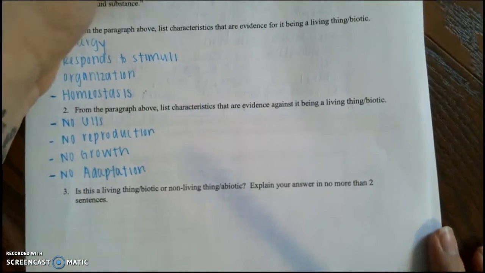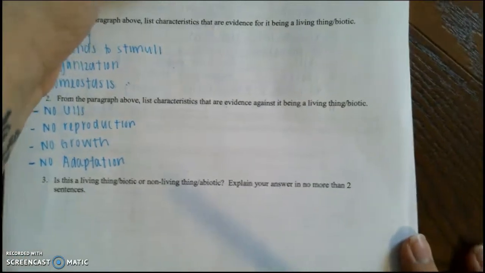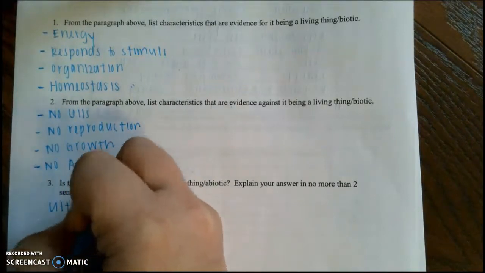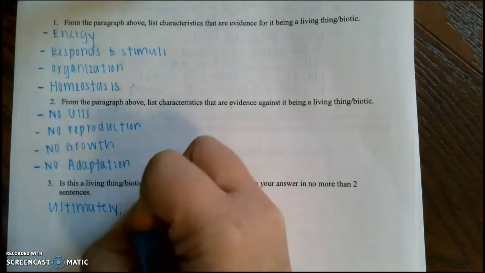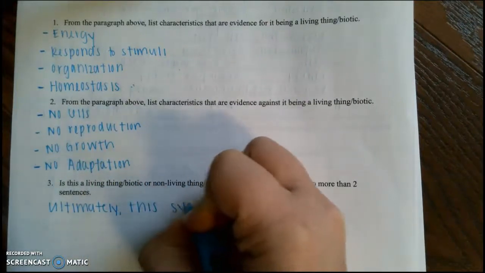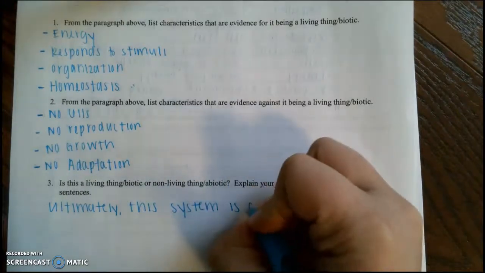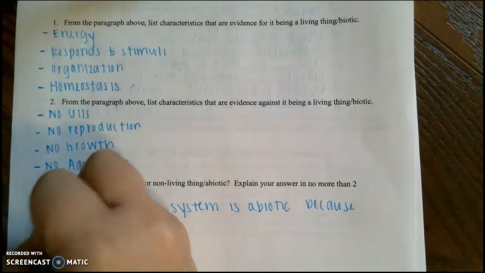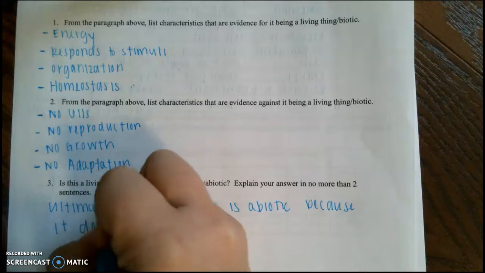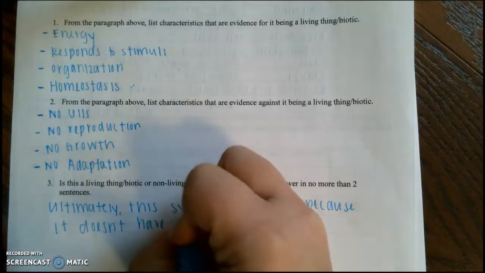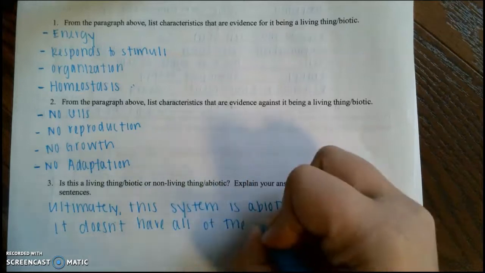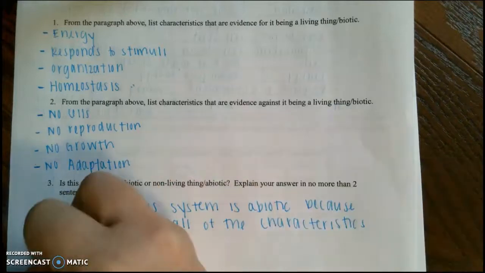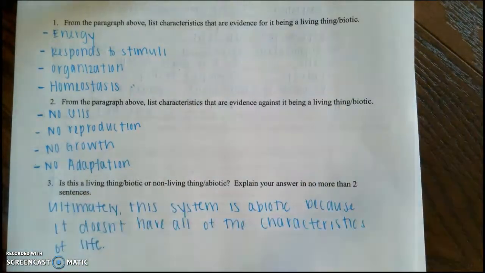Let me make this straight for you. I'm just going to say, ultimately, this system is abiotic. Because it doesn't have all of the characteristics of life. It's as simple as that.